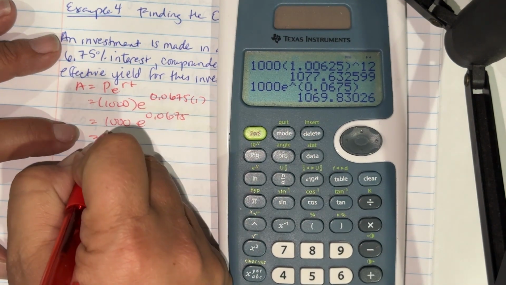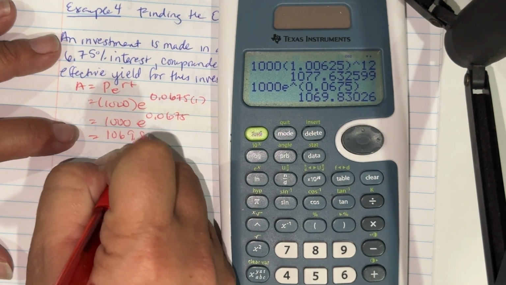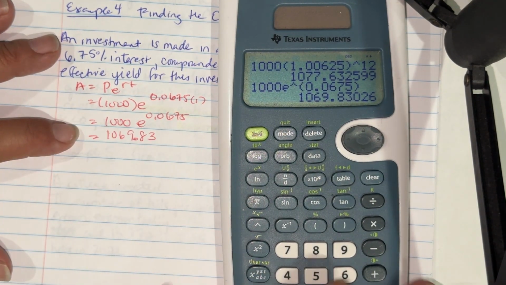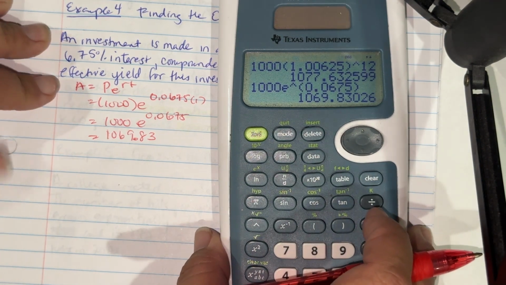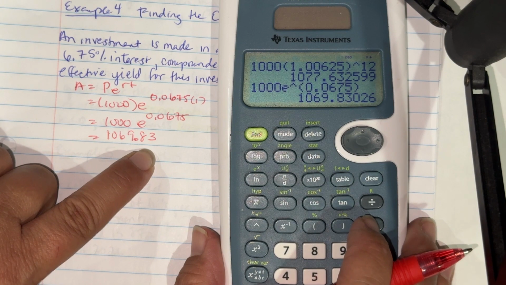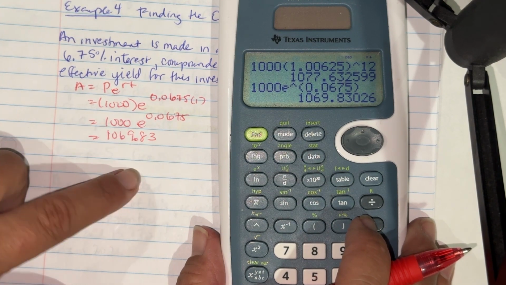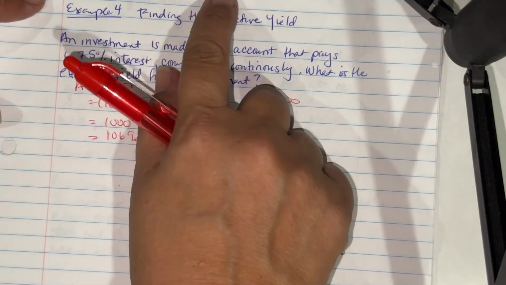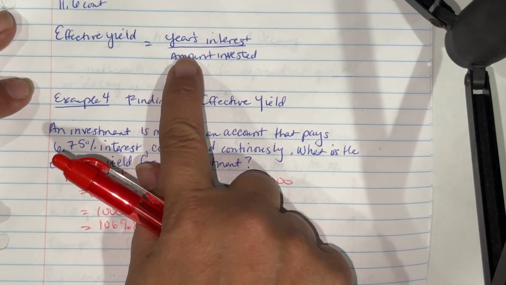And it says we yielded 1,069.83. Now remember, it means we earned $69.83 over the $1,000. So effective yield is the year's interest.